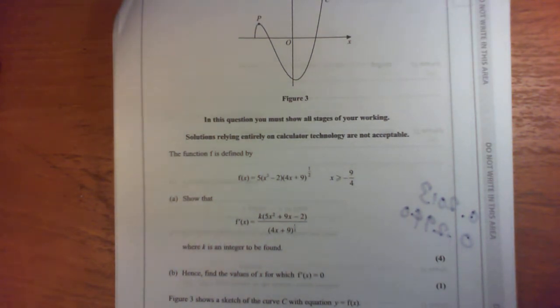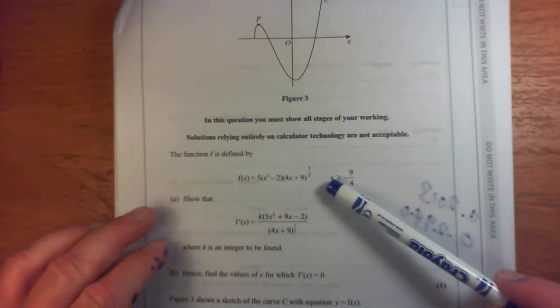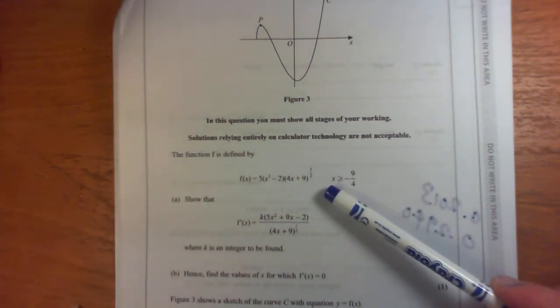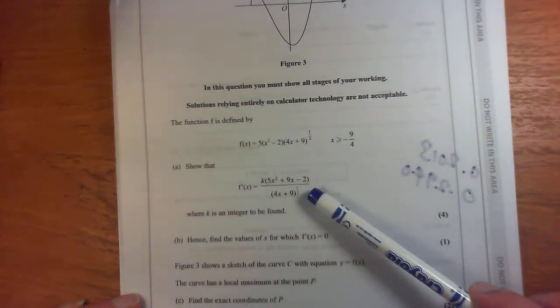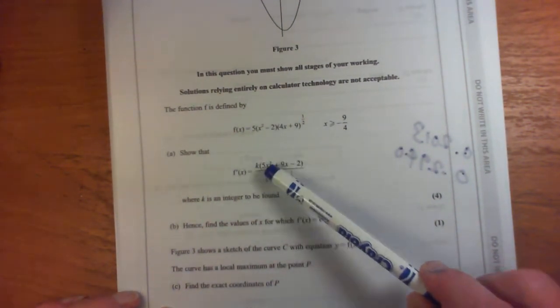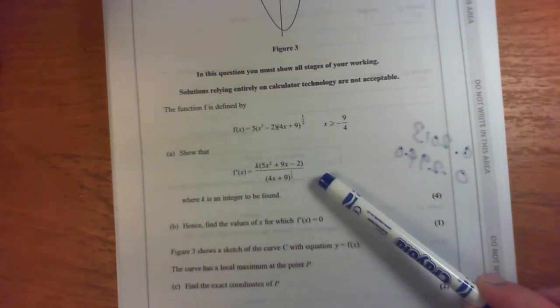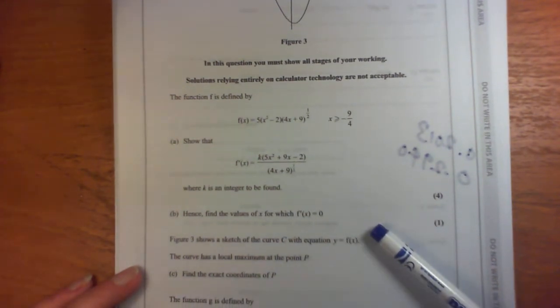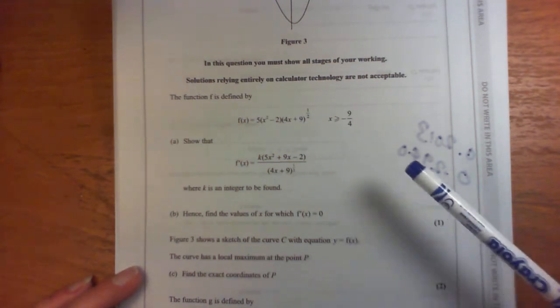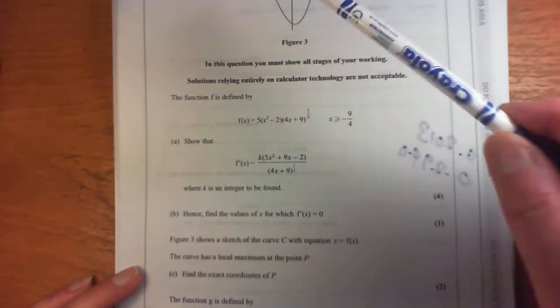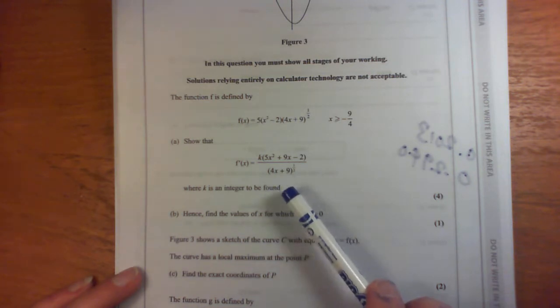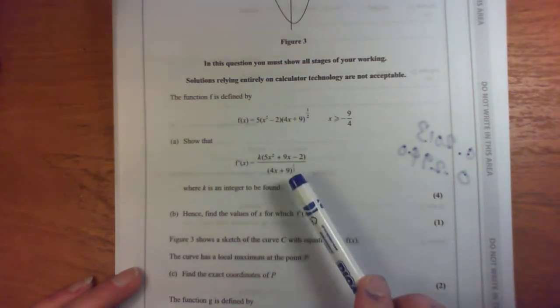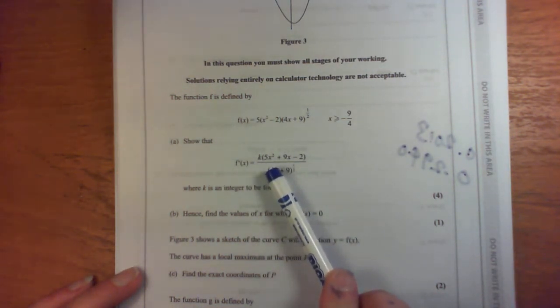I don't think I need to say too much about this particular one. It's a straightforward dy by dx situation. Find the derivative of this using the product rule. That'll give you this. All you need to find out is k here. It's giving you the form of the answer already. Hence, find the values for which f of x equals 0 here and here. To do that, you set the whole thing equal to 0, but in fact all you need to work out is the top.